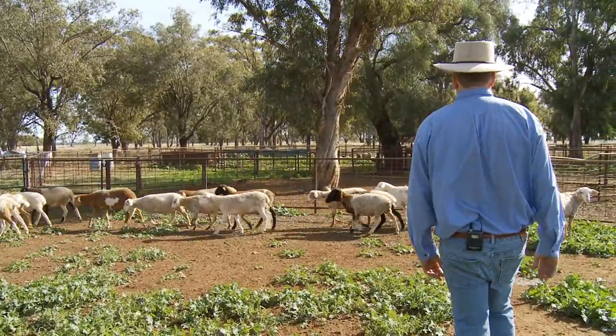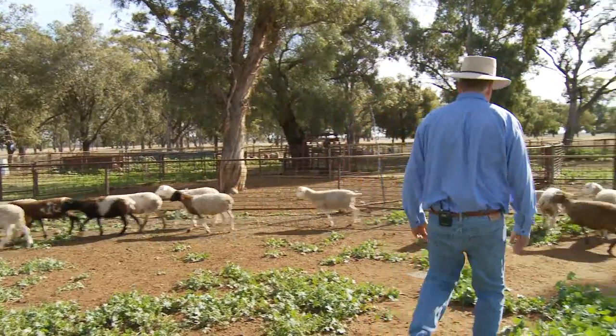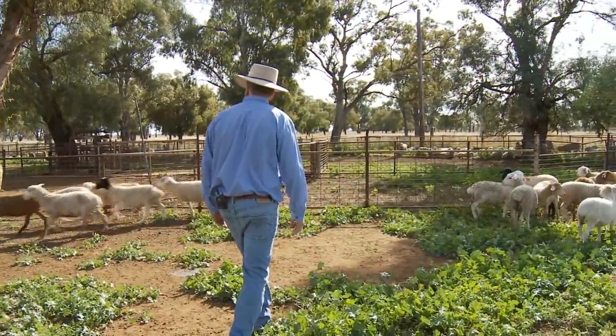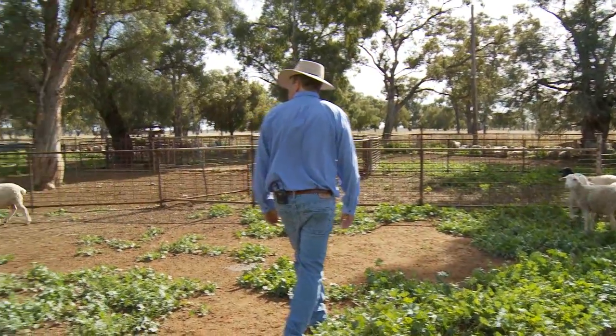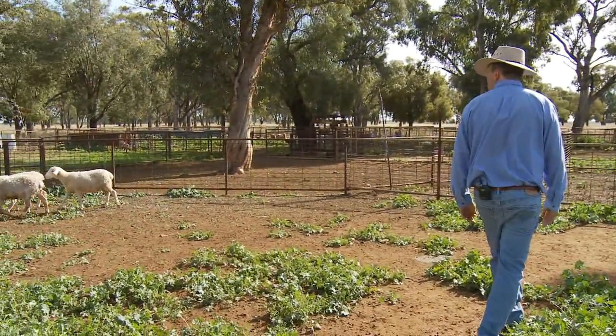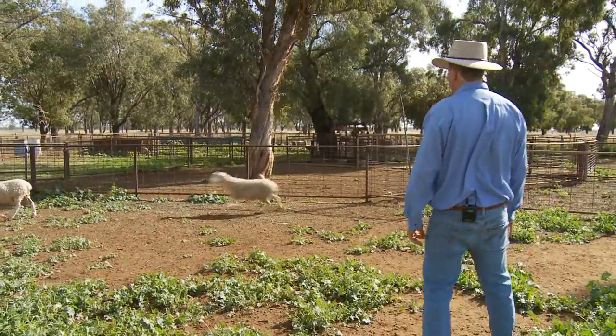If, however, I overdo it, we'll get running, and there is a great example where I hit some flight zones and they've moved off before retreating.